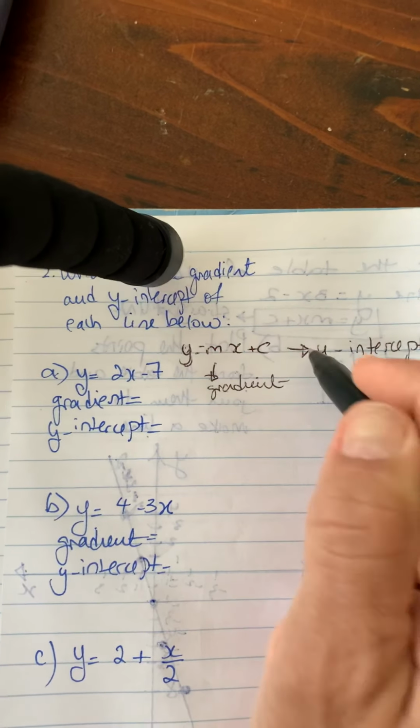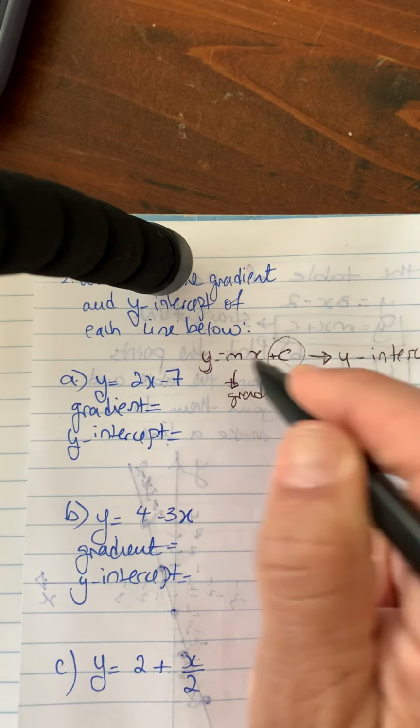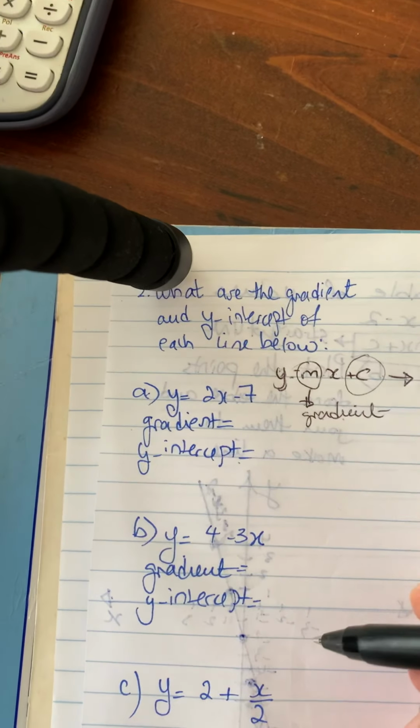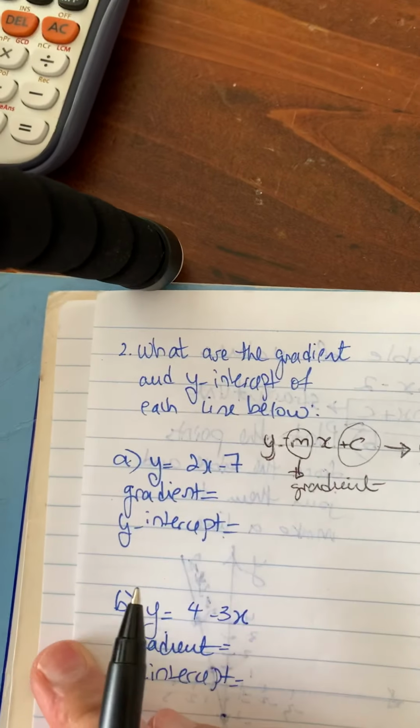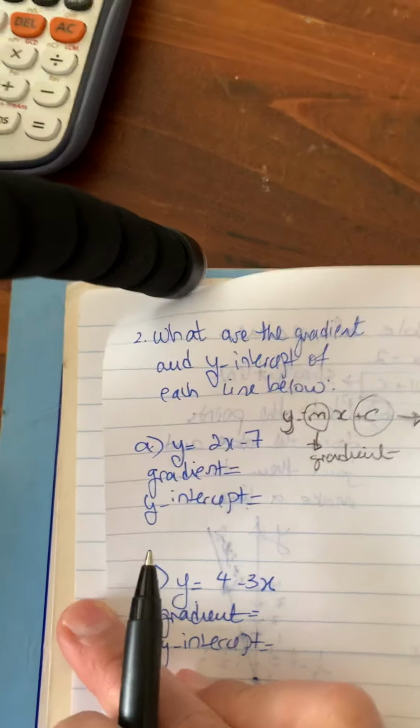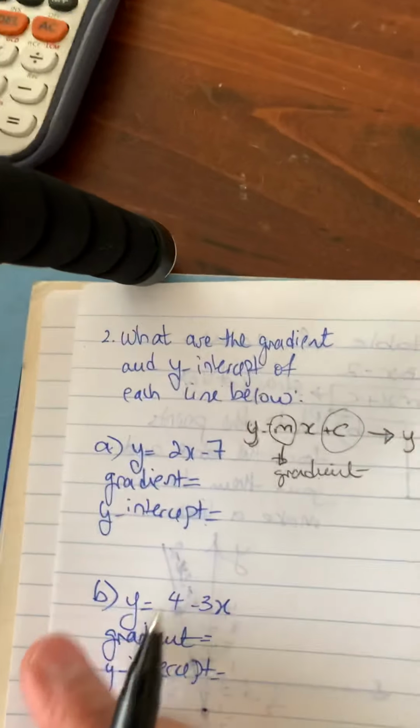Okay, so this number here is the y-intercept, and this number attached to x is the gradient of the line. For this example, it just says what are the gradient and y-intercept of each line below.